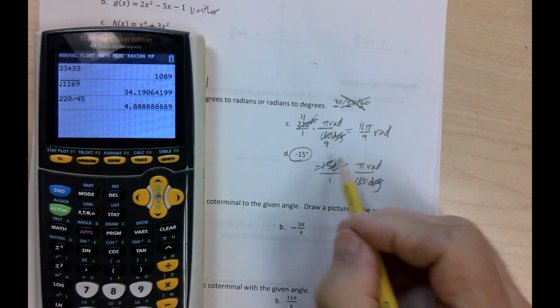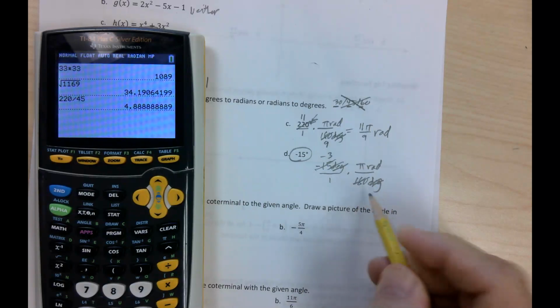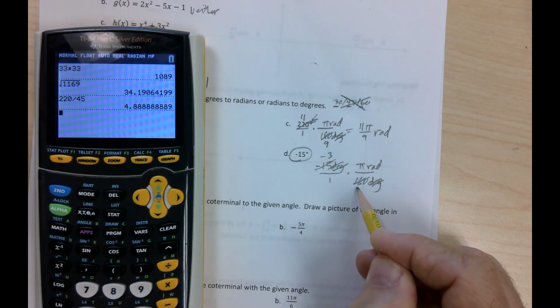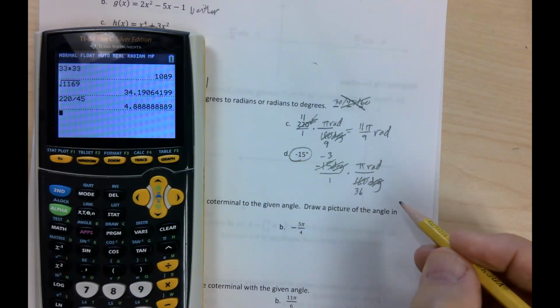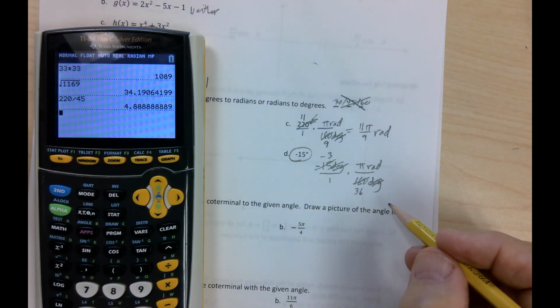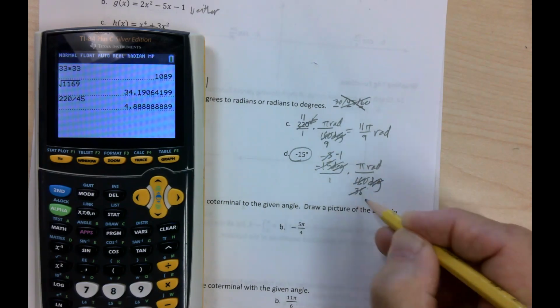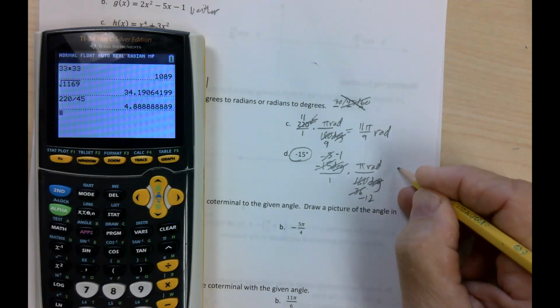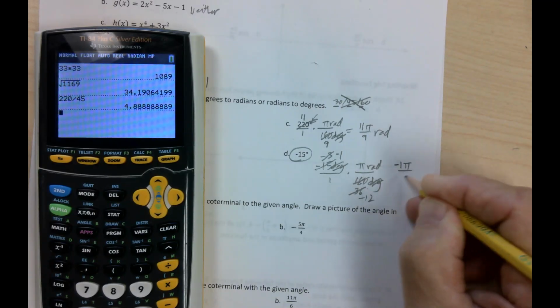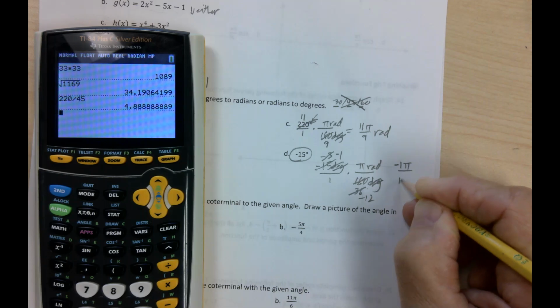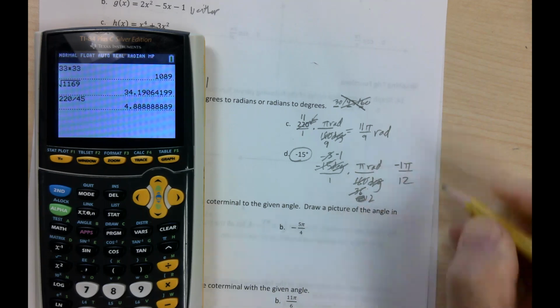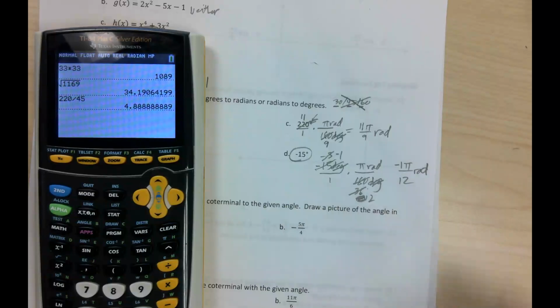5 goes into that negative 3 times. 5 goes into that 36 times. Oh, so 15 would have gone into that. So negative 3, negative 1, that'd be negative 12. So we get negative 1 pi over 12. I don't know where that negative came from. Radians. All right, there we go.